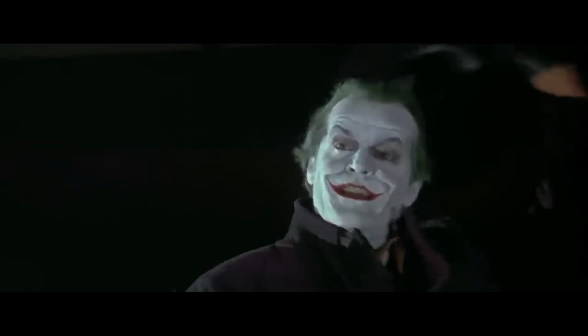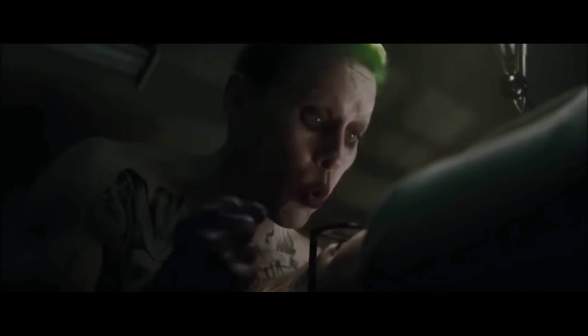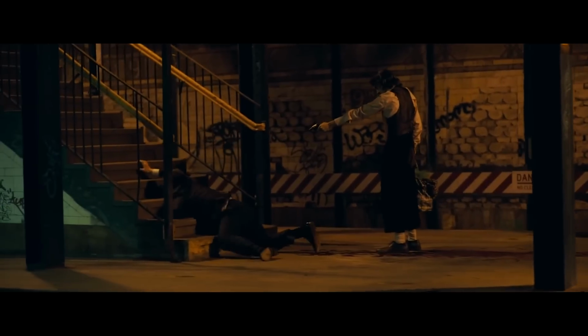And now that we've done so much with the Joker, I think we'd have to go a little bit different, and I think Caleb leans into that perfectly. We need a new spin.